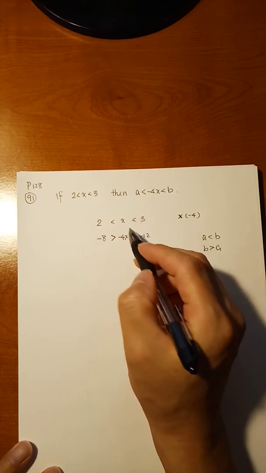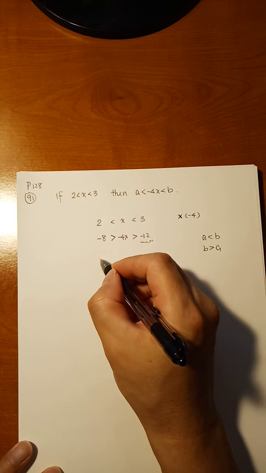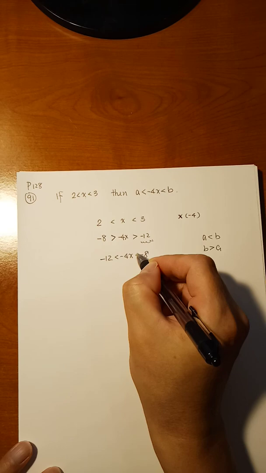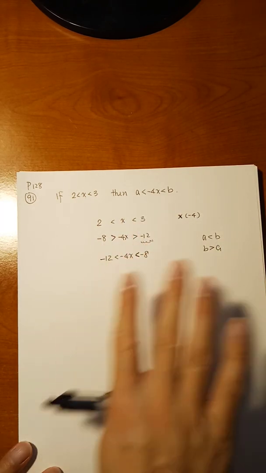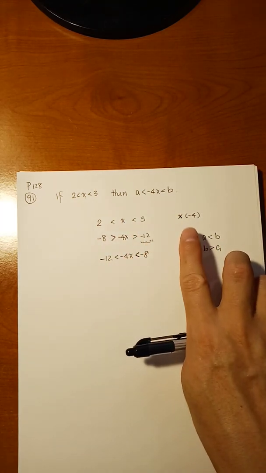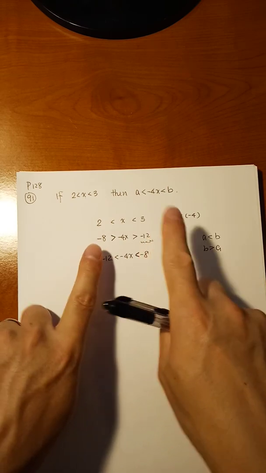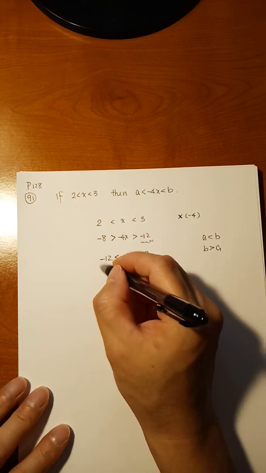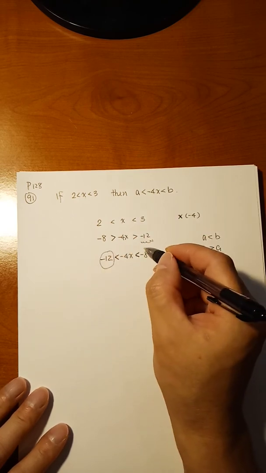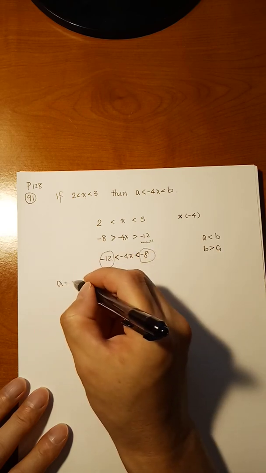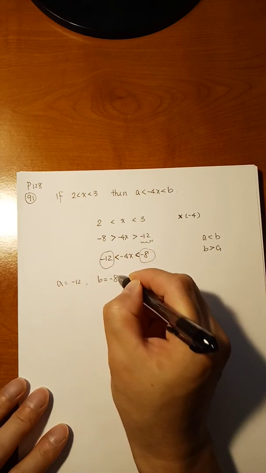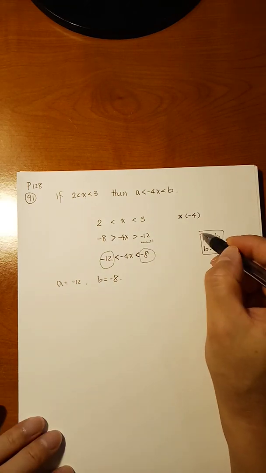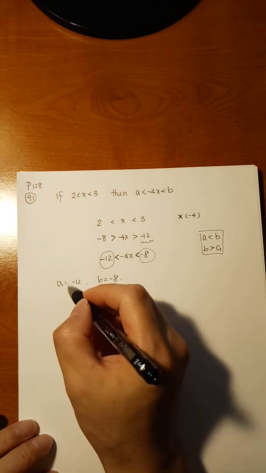So here we want less than, so we're going to start from negative 12 is going to be less than negative 4x and less than negative 8. This is just a reflection of an inequality. It's not multiplication. Be careful, it's not multiplication. All right, so you just change the order of the statement. So after you change the order, you compare. This is going to be the A and this is B. So A is negative 12 and B is negative 8. And that is the answer. Okay? So this is a property, reflection property. And this is the answer.